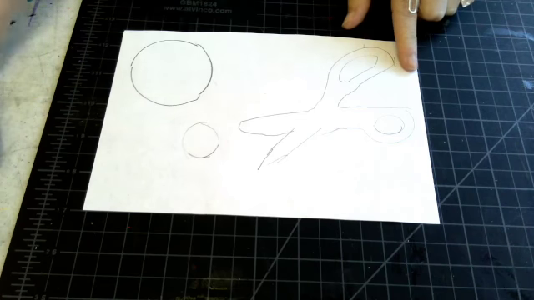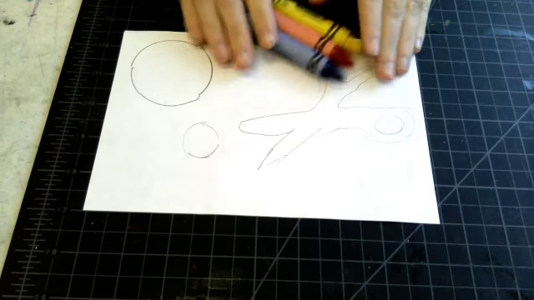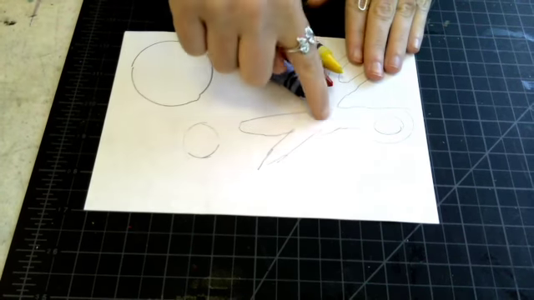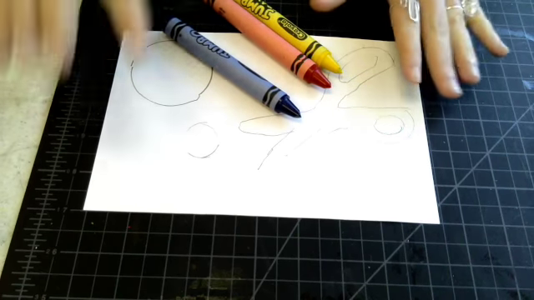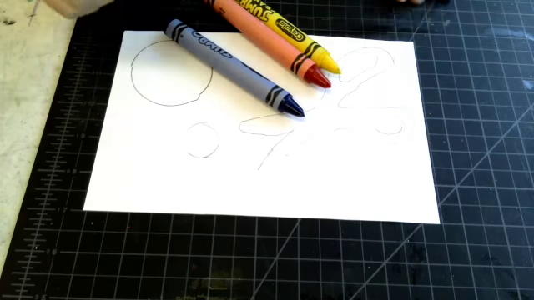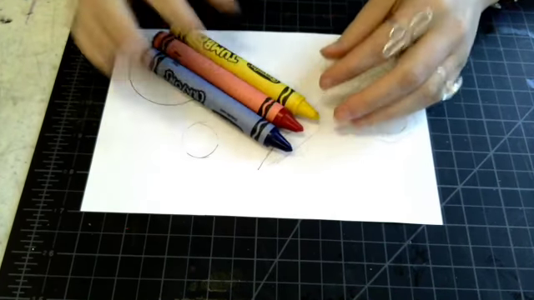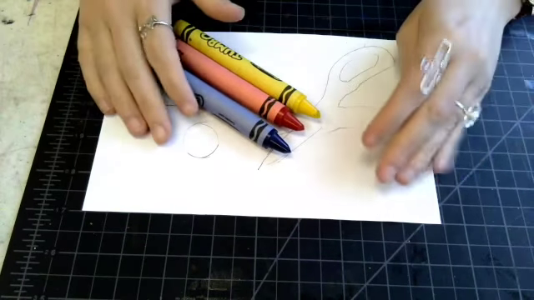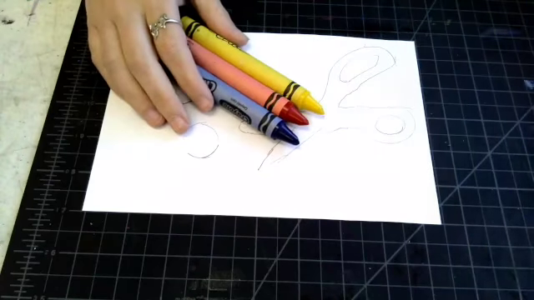Next, I'm going to get my drawing tools and color not the inside of the shape, but the outside, the negative space, the background. I think I have my three primary colors, and I'm going to challenge myself to create a rainbow stripe pattern by layering all three of them together.